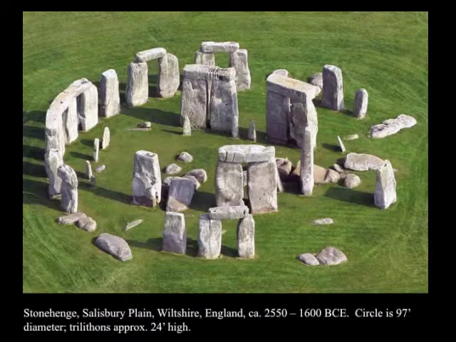So we're jumping ahead quite a bit here and taking a look at another object. And this, of course, is probably one of the most famous from this chapter. And this is the circle of massive stones that we see at Stonehenge. One thing to mention, by the way, about timeline, about chronology, as we talk about this period in history.